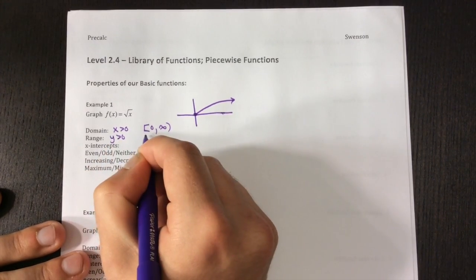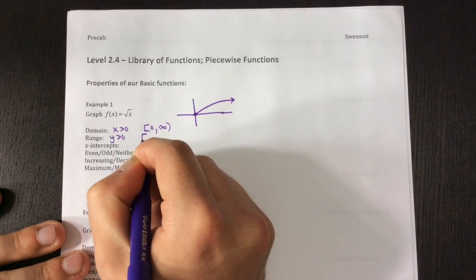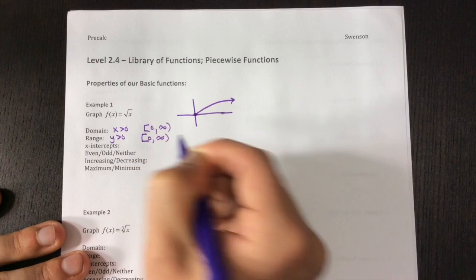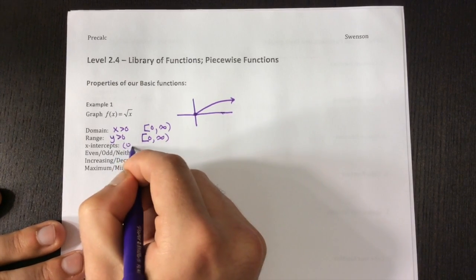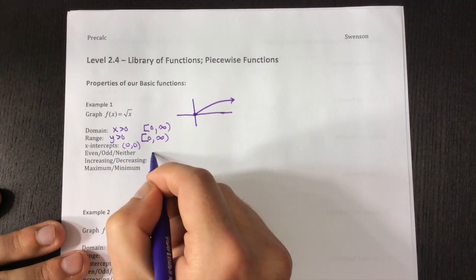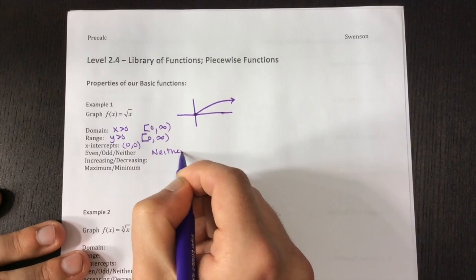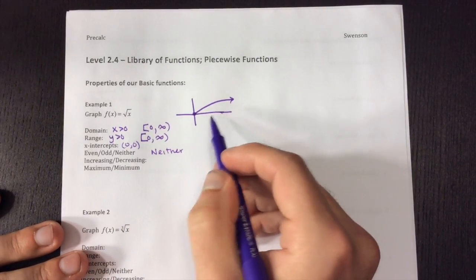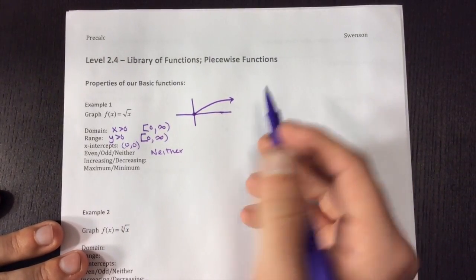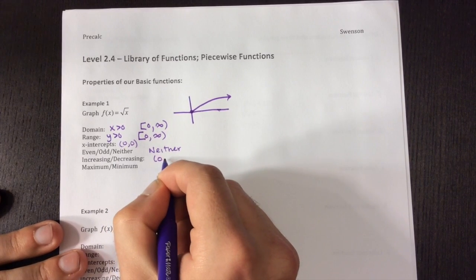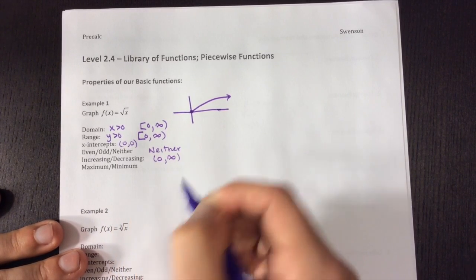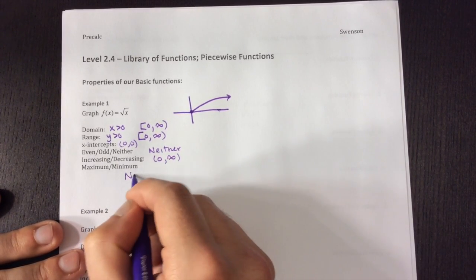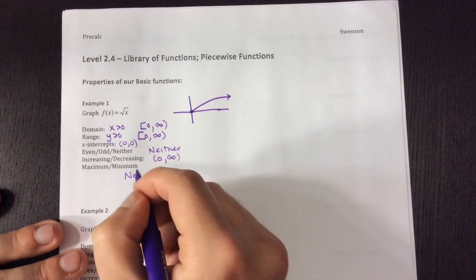Y is greater than 0, or we look at anything from 0 to infinity. Our x-intercepts are 0, 0. This function is neither even or odd. It's increasing always, so it's increasing from 0 to infinity, and it has no maximums or minimums.